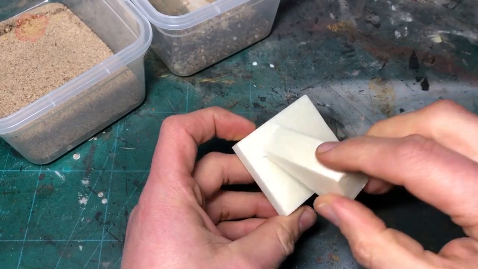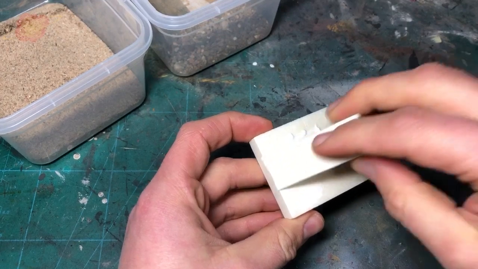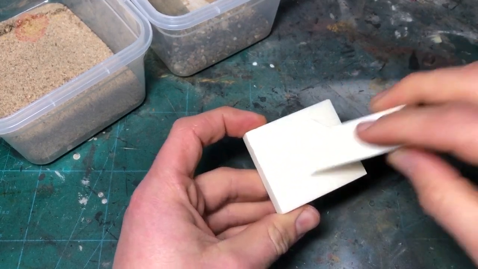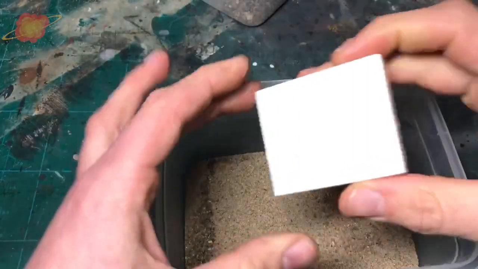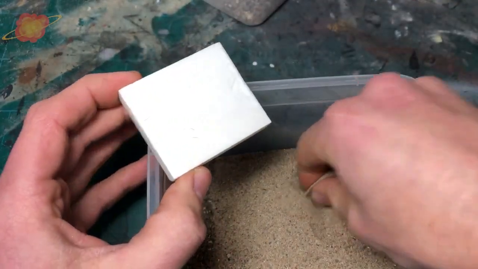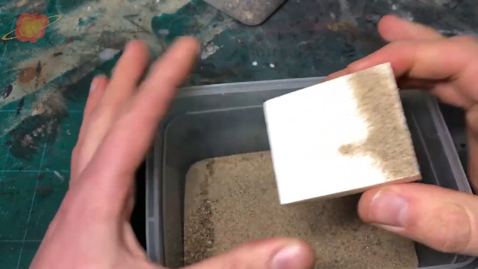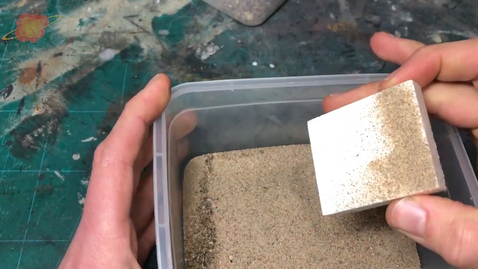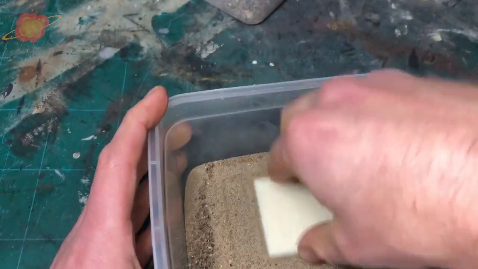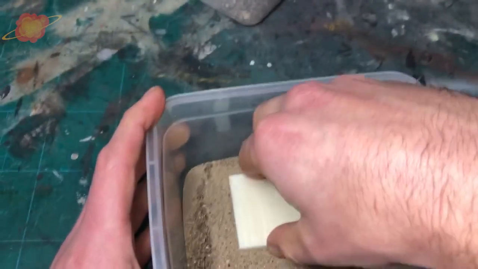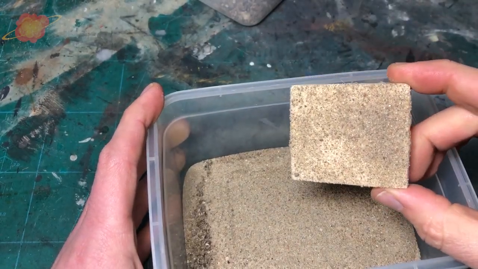I have this piece of foam and I applied some PVA glue. And right now I'm spreading it all over the surface, and then I'm going to dip it into the sand. So when you have a project, you can take some sand and just pour it over your model. It will work great, but because this is a very small square, I can just dip it in, push a little, and my whole surface is textured.